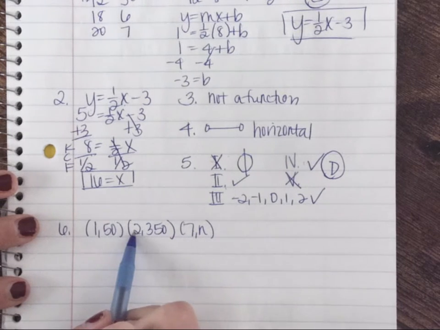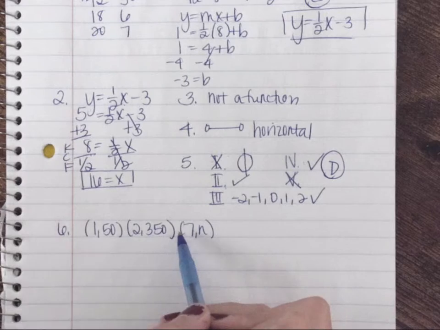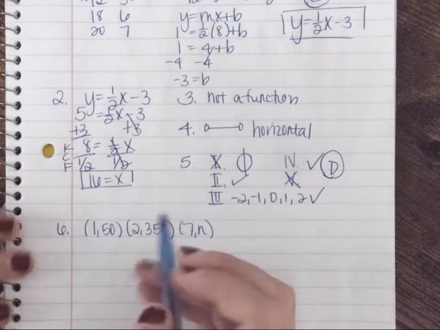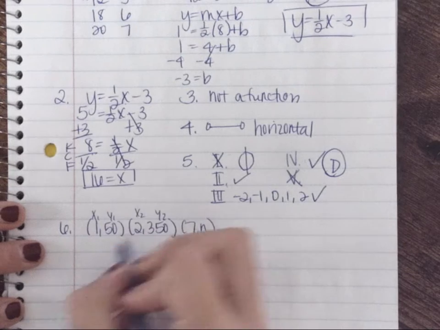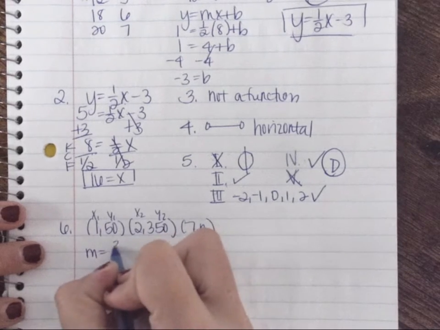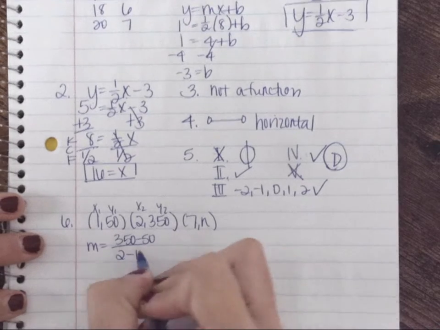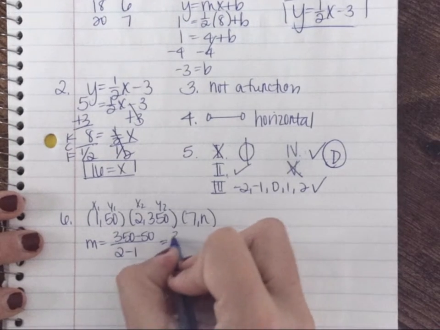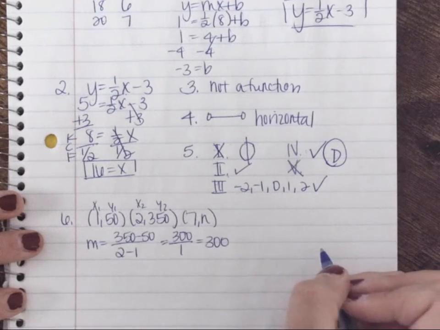So if I find the slope between these two, then I can set up the slope for these and know that it has to be equal to whatever the slope was of these. So x1, y1, x2, y2. So y2 minus y1 over x2 minus x1. That would be 300 over 1, so my slope is 300.